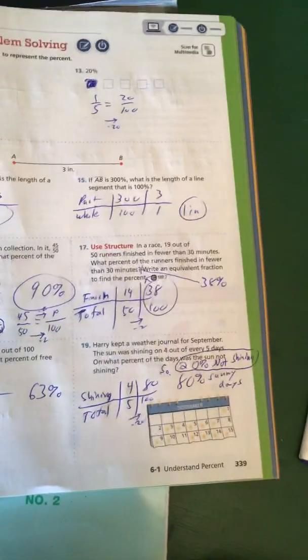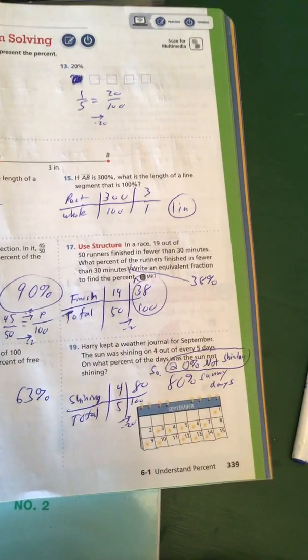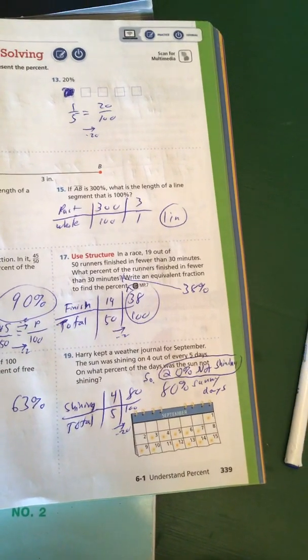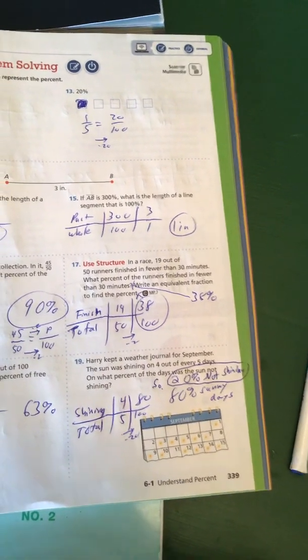So anyways, there's your first introduction into just percents. And we'll call it good.